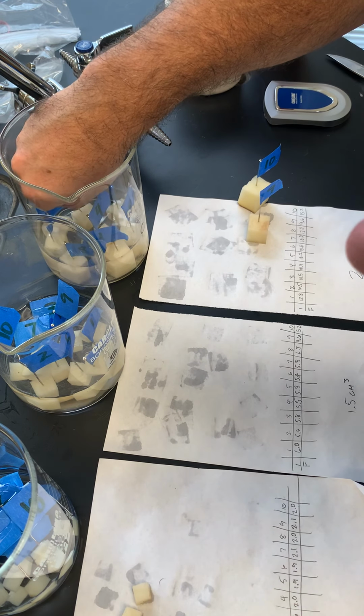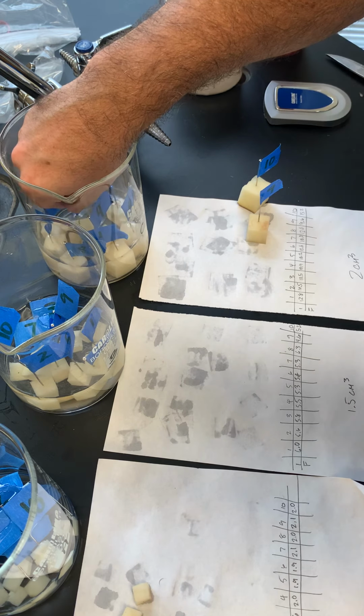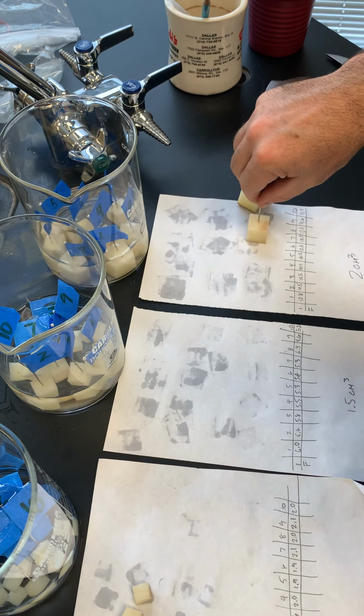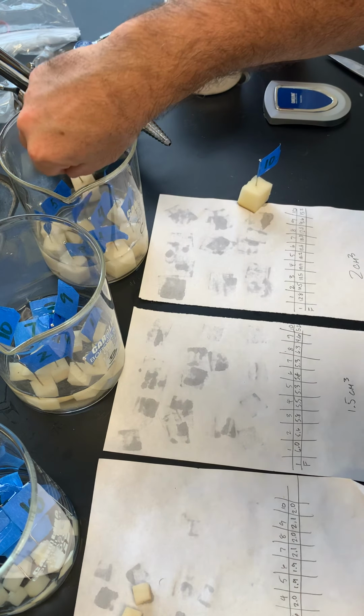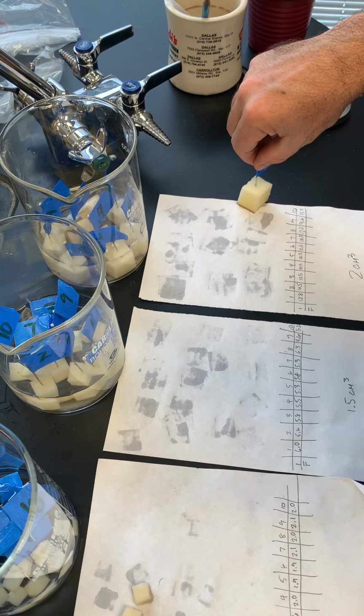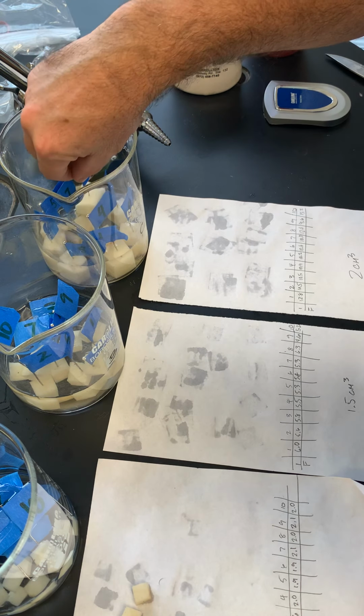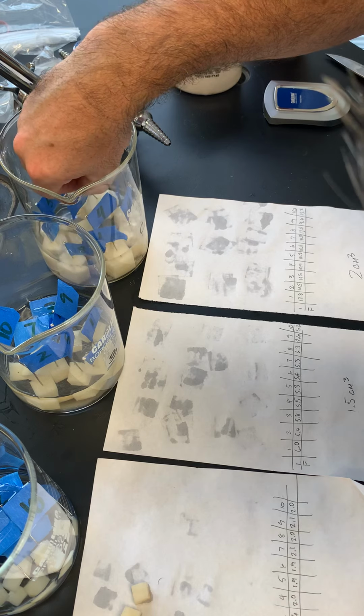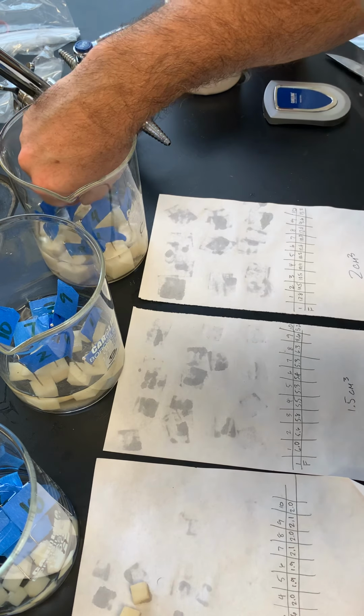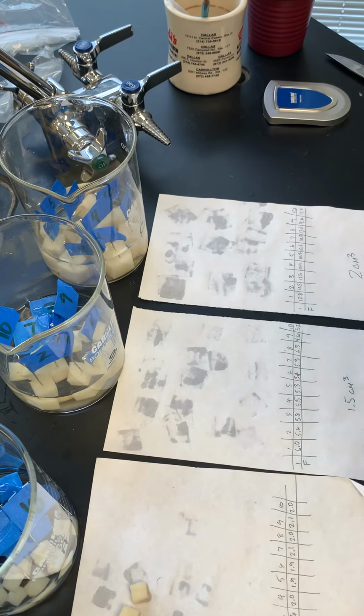Whoa, don't get away from me, buddy. Woo! I'm increasing the surface area of that one because I stabbed another hole in it. So, see if I can get this one to be completely submerged. Come on. There we go. Okay, they all fit.